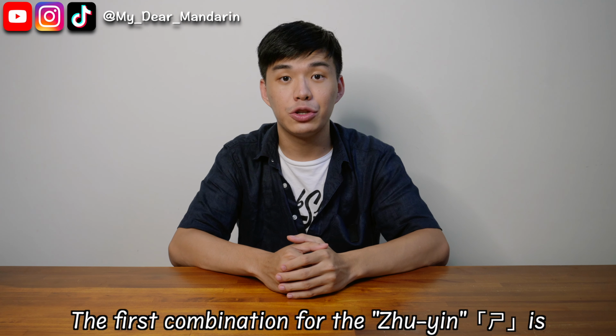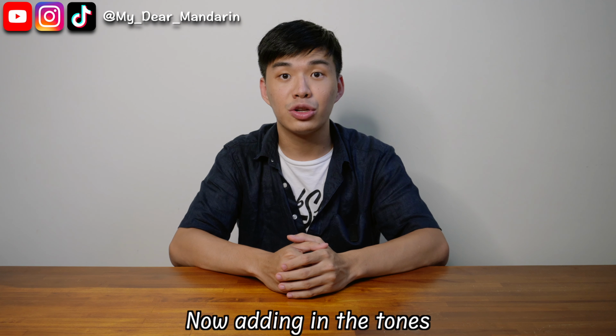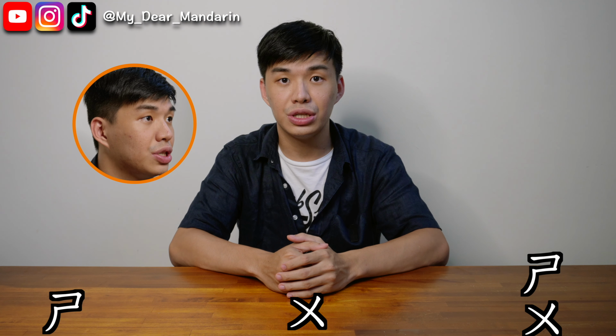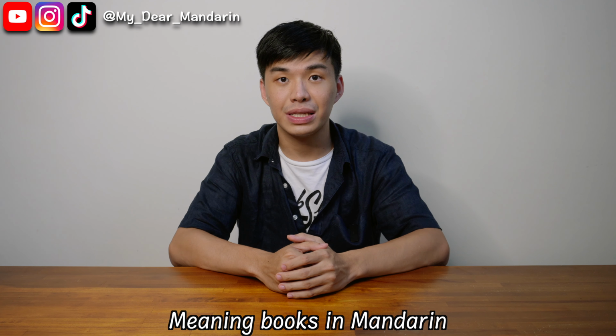The first combination for the Zhu-yin shi is shi, wu, shu. Now adding in the tones. Shu, ben shu, meaning books in Mandarin.